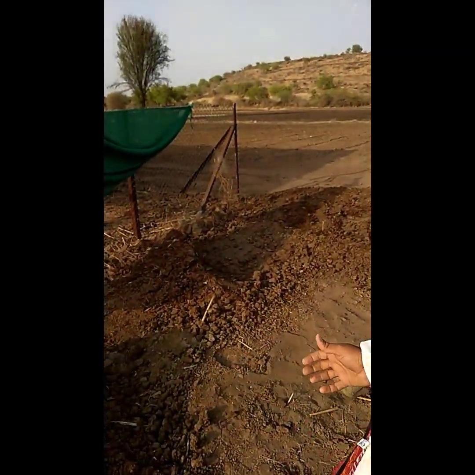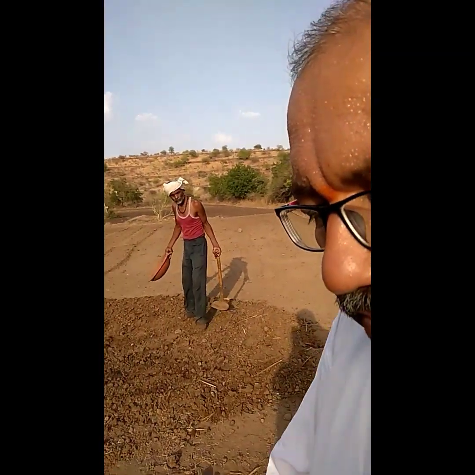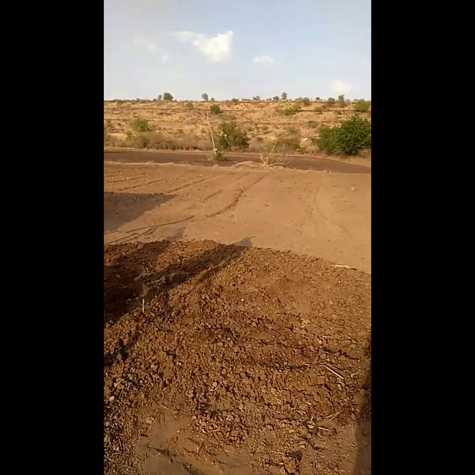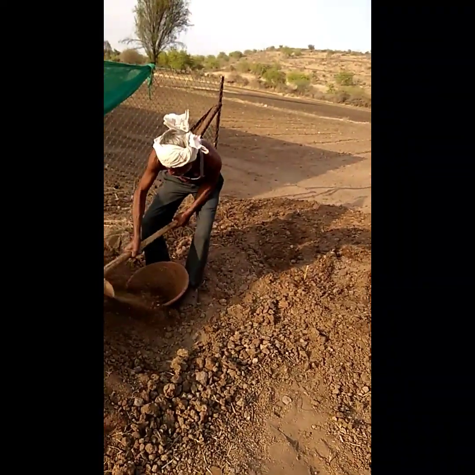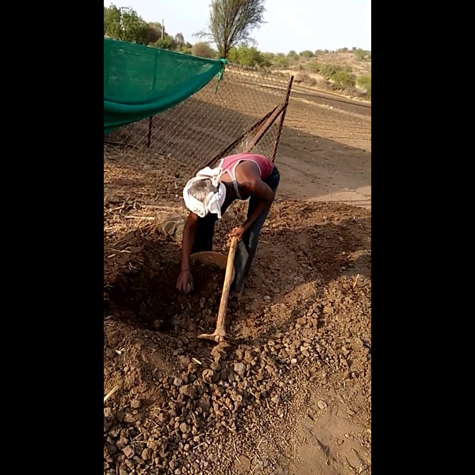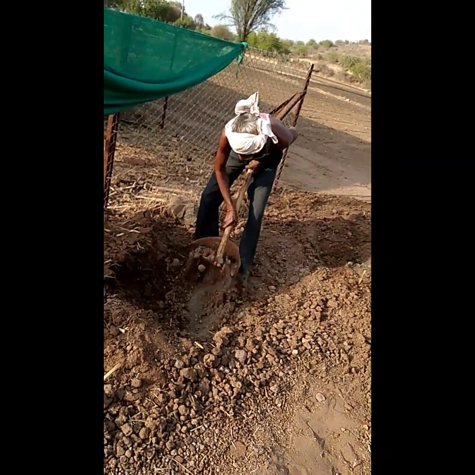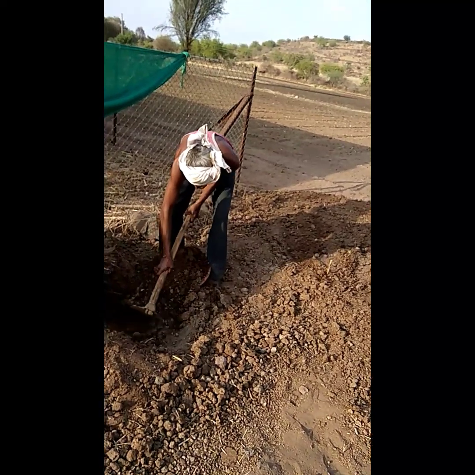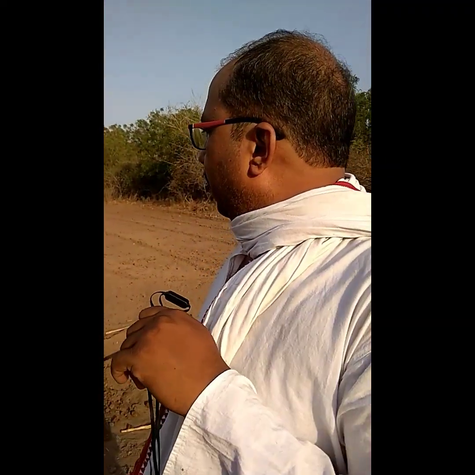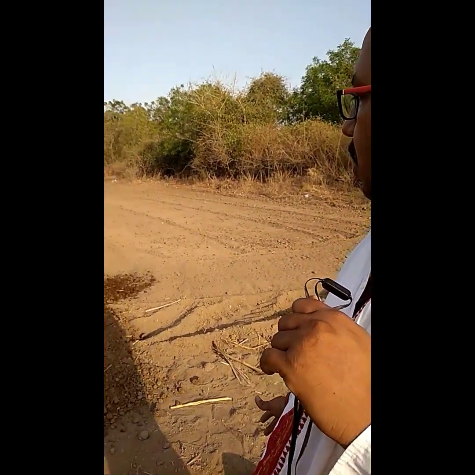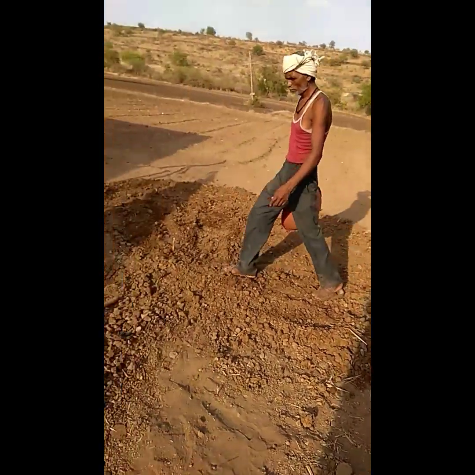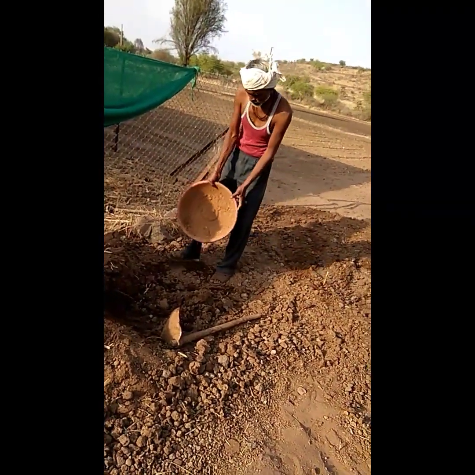As you can see, our supporter staff is there, and he's spreading it. This particular one is the first batch. Now we are spreading this after 72 hours into a thin layer. It should be a very thin layer so that it gets dried up very quickly. You have to spread it very thinly so that in 1 or 2 days, in such hot conditions, it will get dried up.